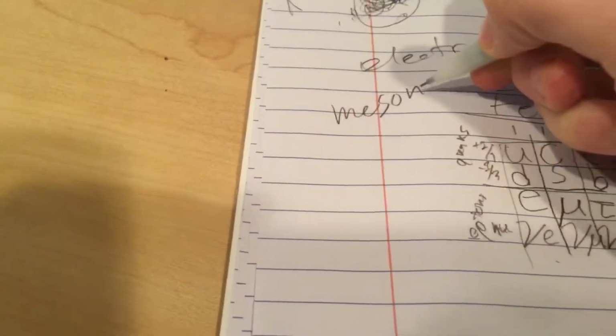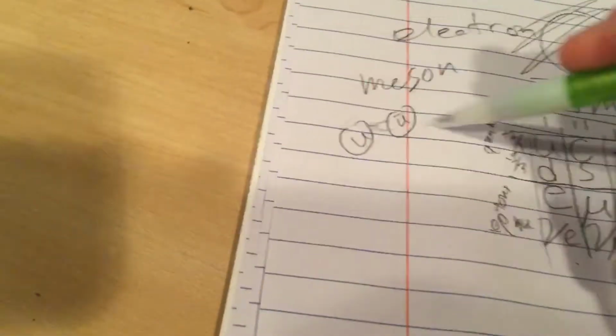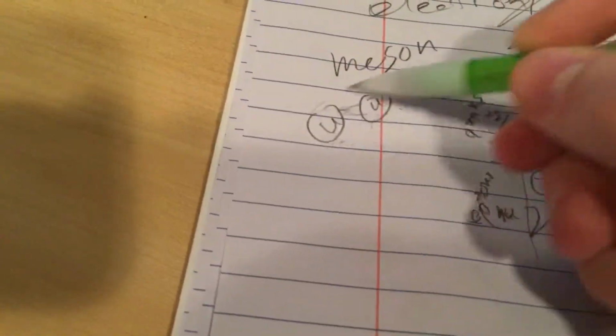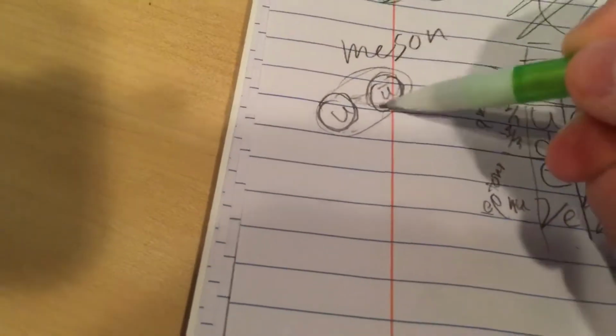Now, these things are weird. First of all, there's these things called mesons, and they're a quark and an antiquark pair. And they just stick together and evaporate. Sometimes they pop in and out of quarks, and all of these particles pop in and out of existence all the time. So this is a meson, and yes, antimatter does exist. It has been proven to exist.